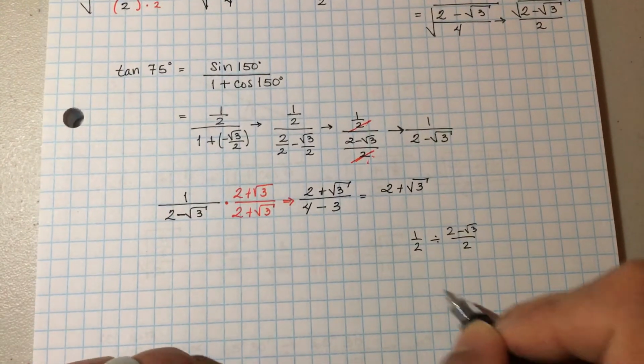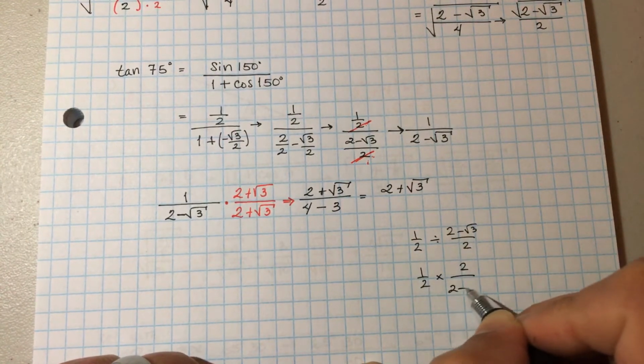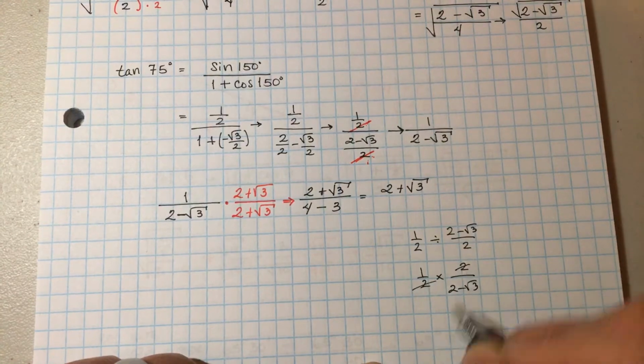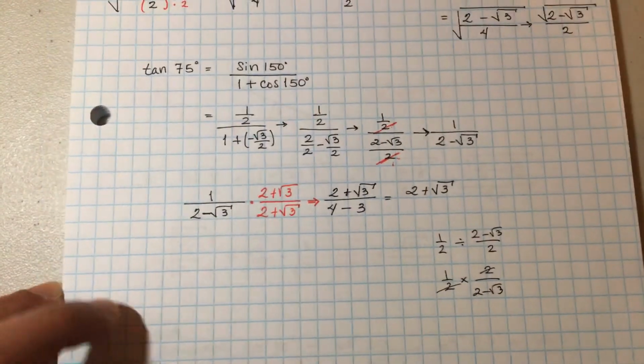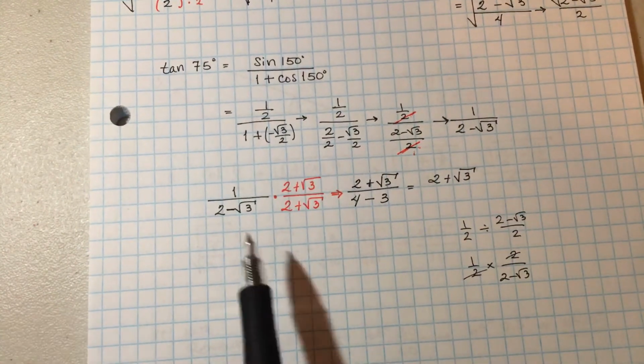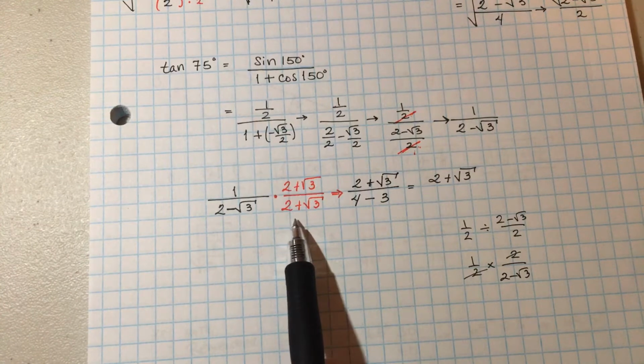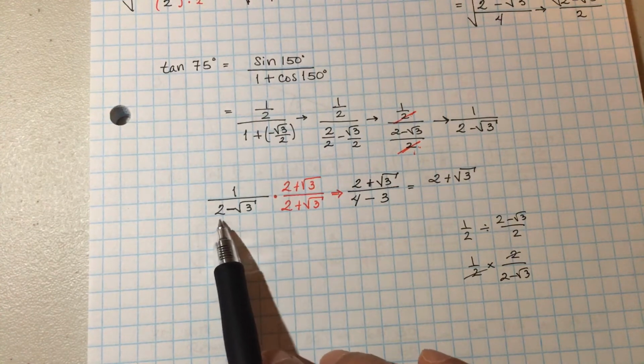And then what do you do? Well, you keep it, you change it, and then you do the reciprocal. And then 2 minus radical 3. And you can see the 2's simplify out. But whenever you see the bottoms are the same, I just cancel them out right away. Over here, your professor's not going to allow you to have a radical in the denominator, so you have to rationalize it. So how do you do that?